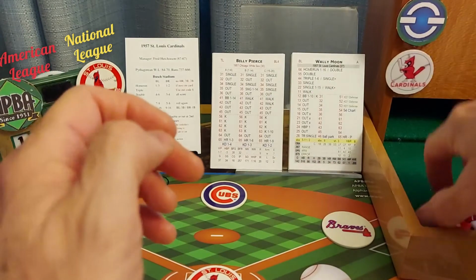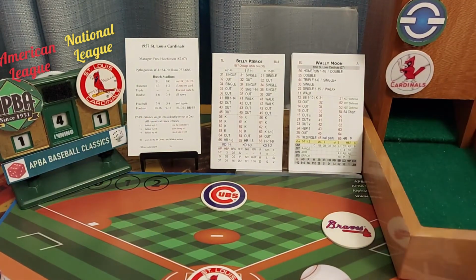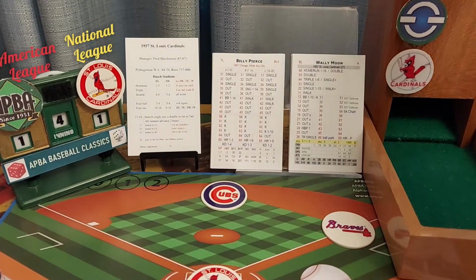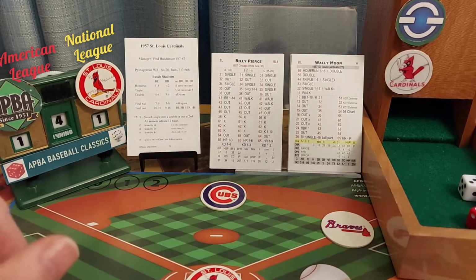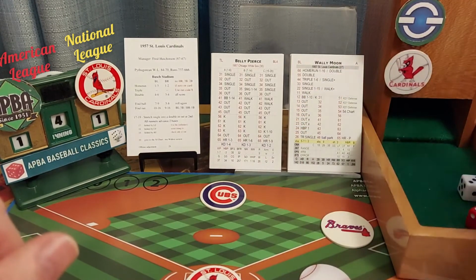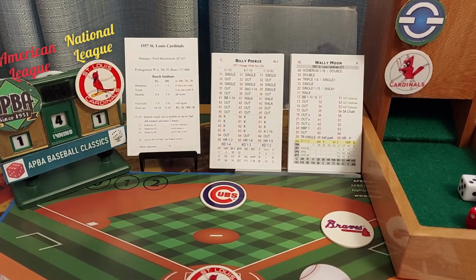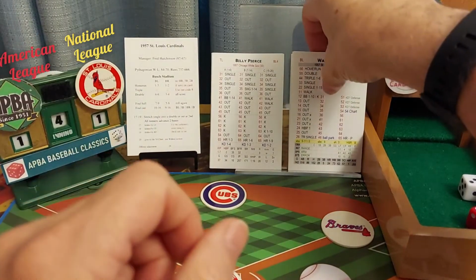Here's the DH, Wally Moon. Wally Moon struck out his first time up. 6-3 goes to a strikeout 1-10. Not a strikeout. It's going to be a fly out to right field. Two outs.